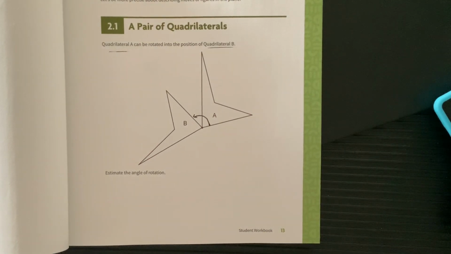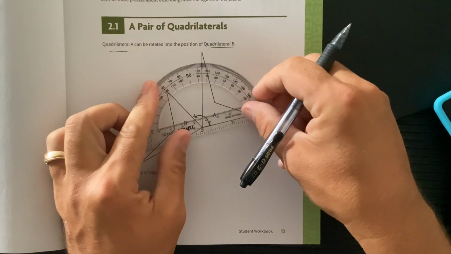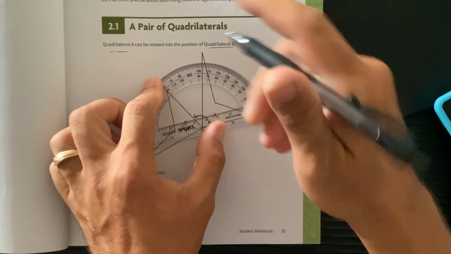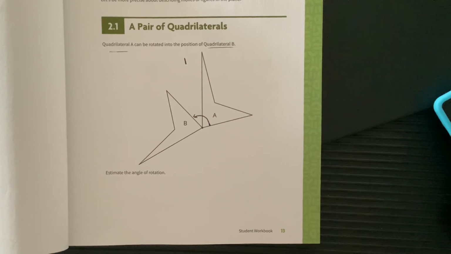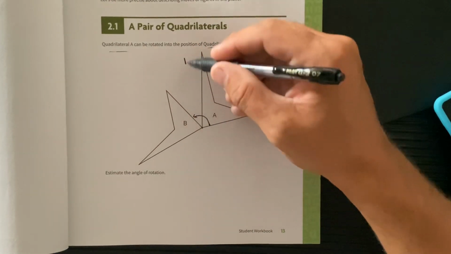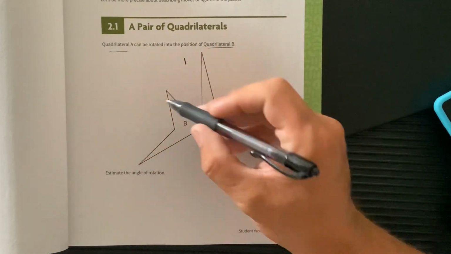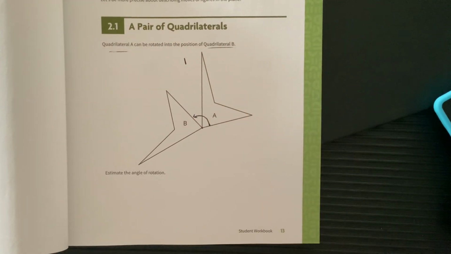Okay, so a 90, got a protractor handy. 90, remember, just kind of makes a square shape. So I can be a little exact here. So a 90 would have come to right here. That's what would make a perfect square. So that is more than a 90. It rotated past that.